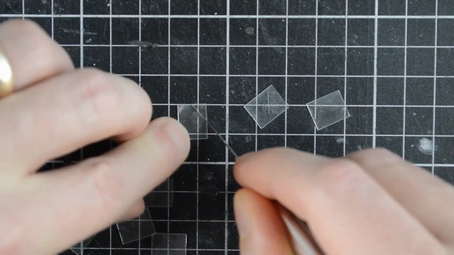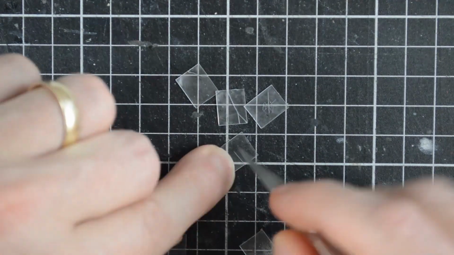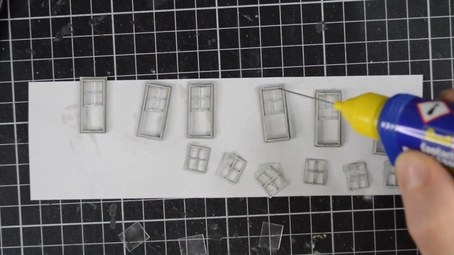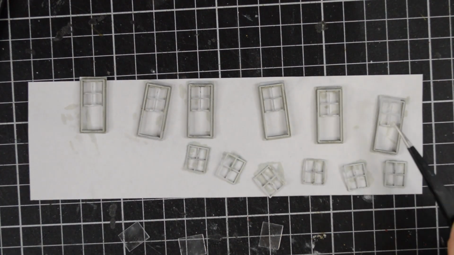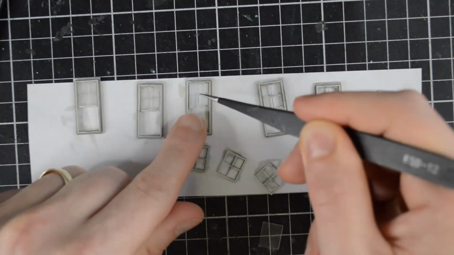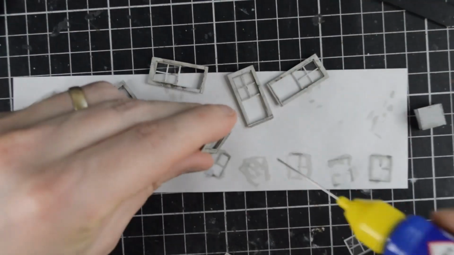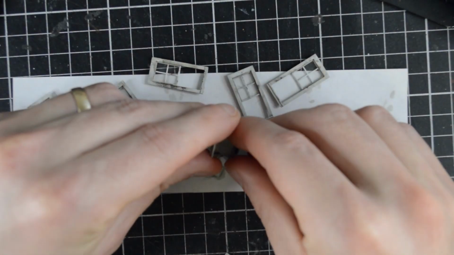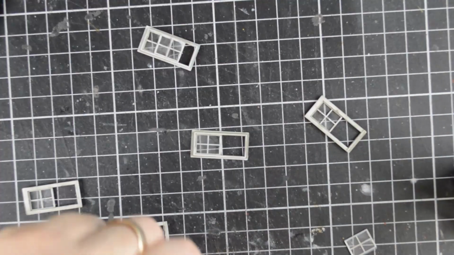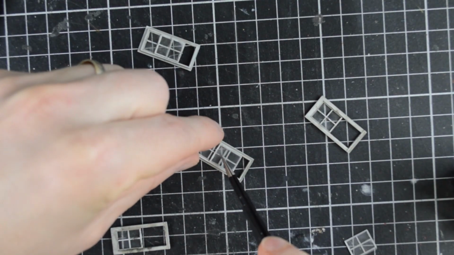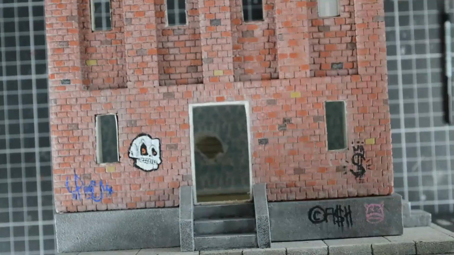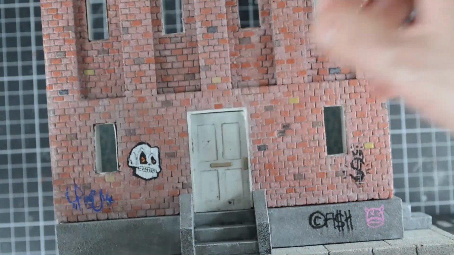I also painted up the windows and added some cracks to the glass panels before fixing them to the frames. Before I fixed on the lower sashes, I glued the AC unit into one of the windows. Then I glued on the lower sashes and created a variety of open and closed windows. Once the painting was done, it was time to fix the components down to the building.